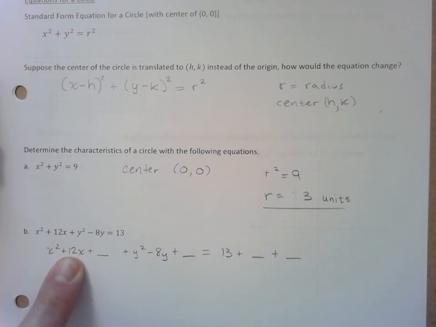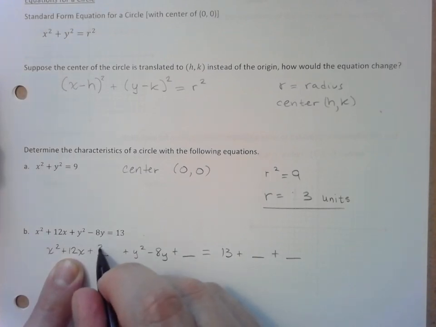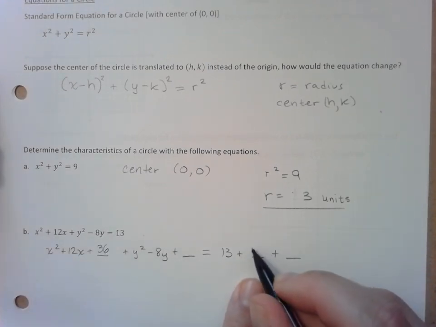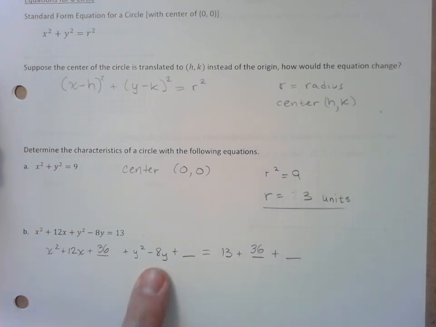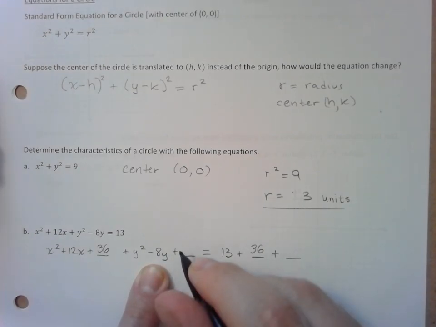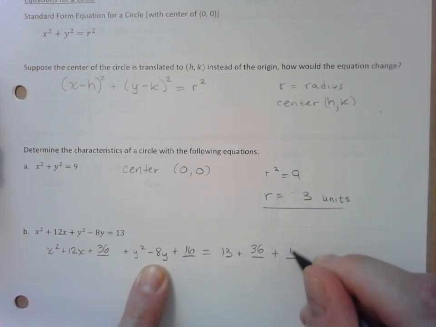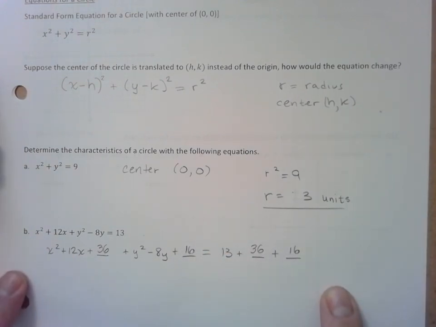In order to complete the square, we take the middle term, take its coefficient, divide it by 2 to make it 6, square it, and add that quantity to both sides. So I'll put a 36 on both sides. That completes the square for the x's. For the y's, take the middle coefficient, negative 8 divided by 2 makes negative 4, square it, and add it to both sides. Let's simplify this entire expression.